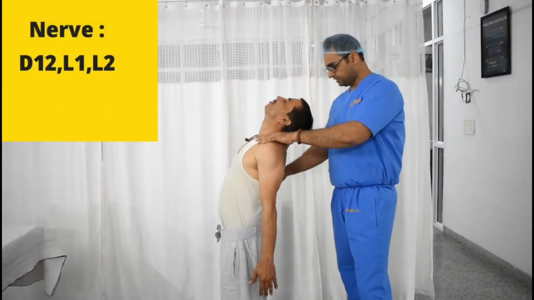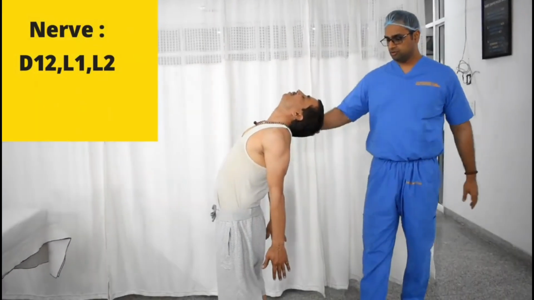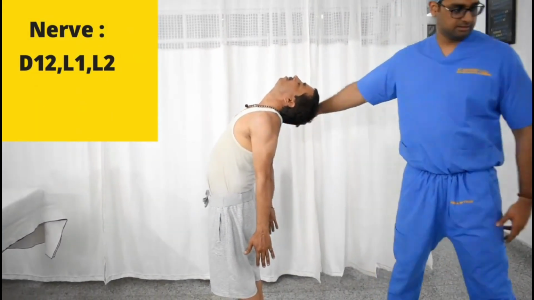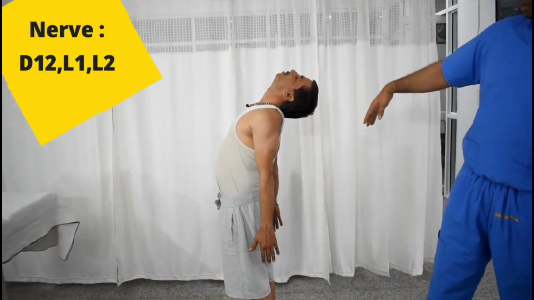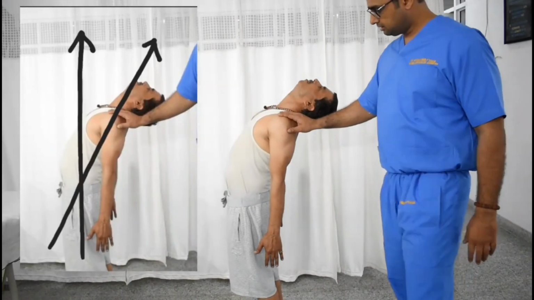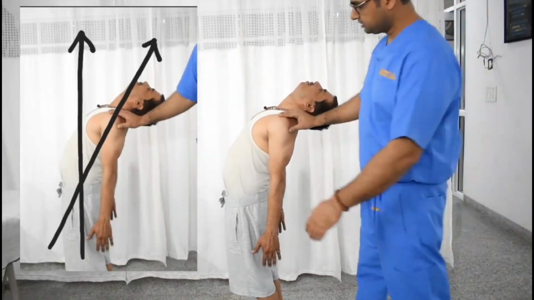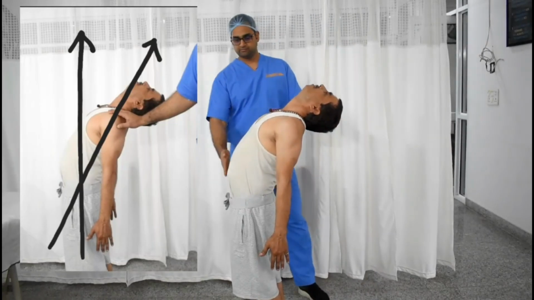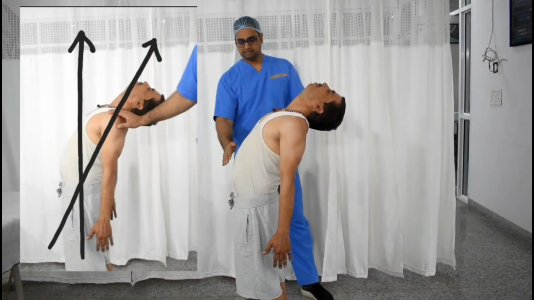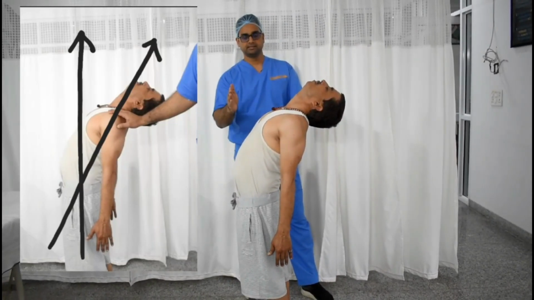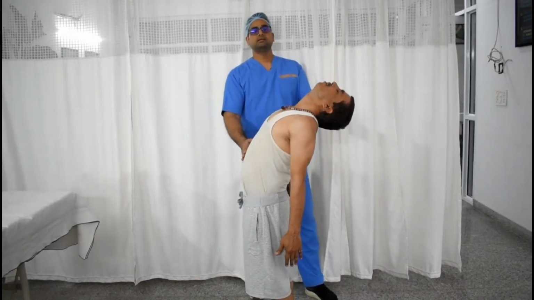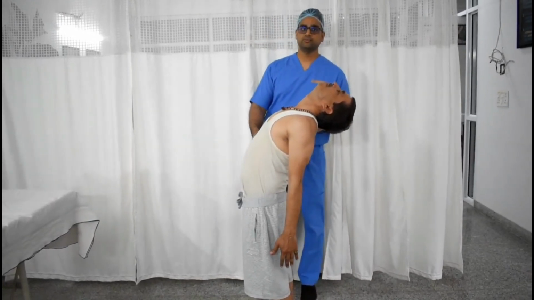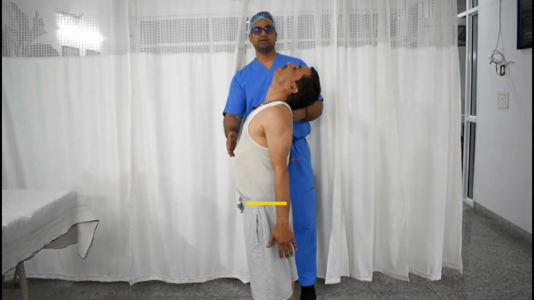So when the patient tries to do like this, normally the amount of extension that we get is around 30 degrees. And for measuring this, we measure this extension with regard to the vertical. Like if there is a line vertically drawn here, then this angle is around 30 degrees. And this movement is primarily done by sacrospinalis and quadratus lumborum.